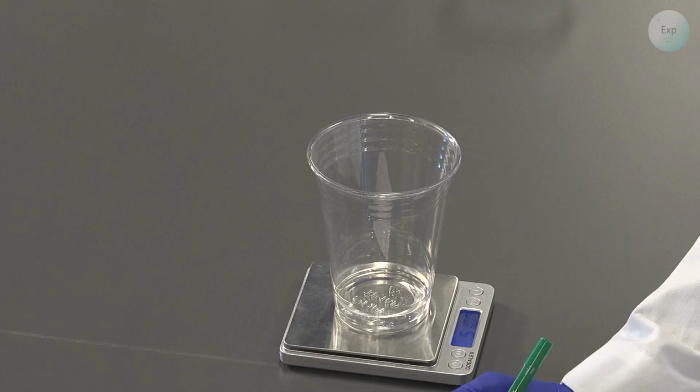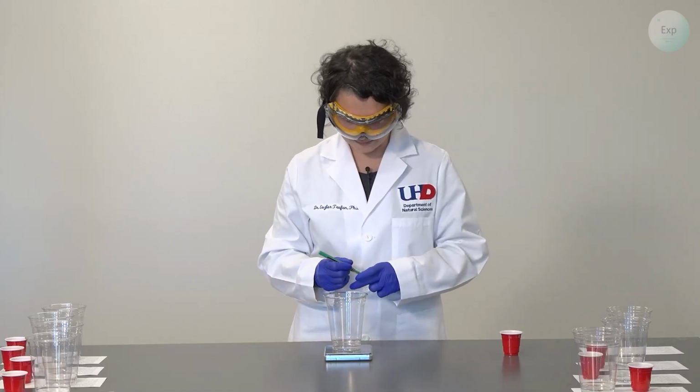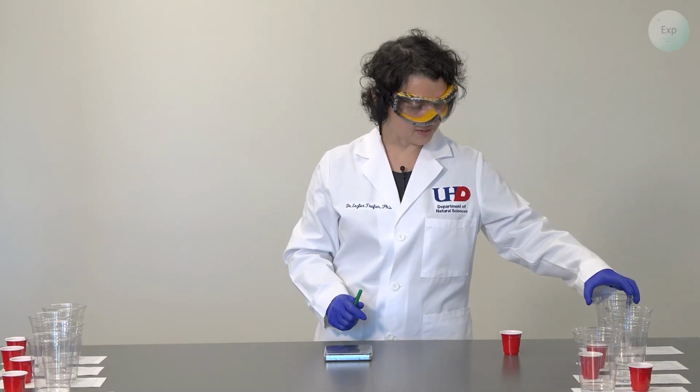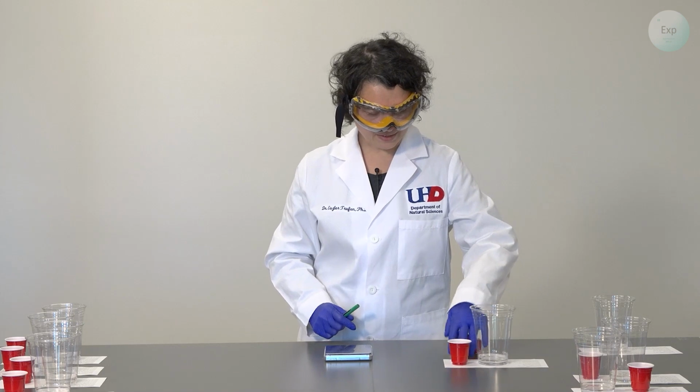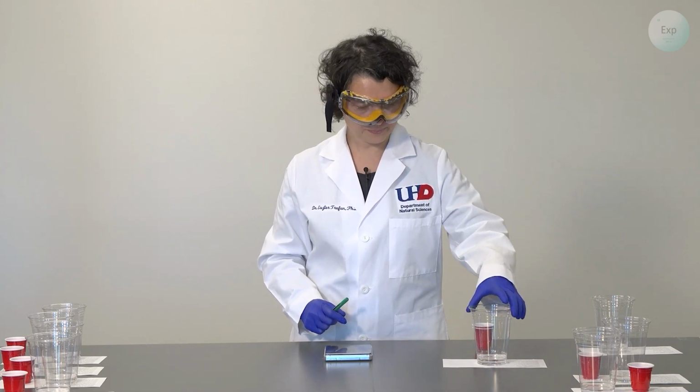And in this case, it is going to be 51.00 grams. With that, I'm going to set this to the side. For my second experiment, and the red cups are empty, so I can combine them.